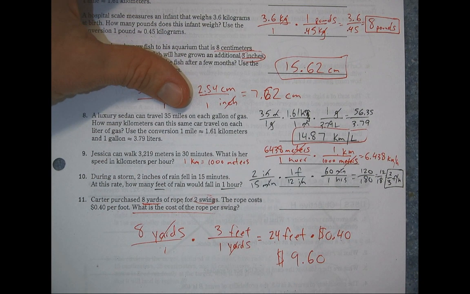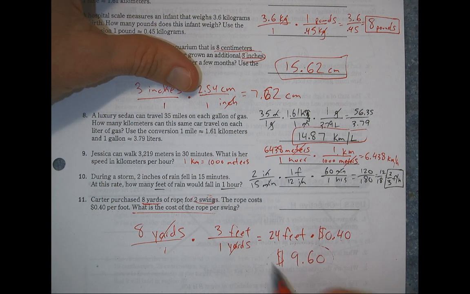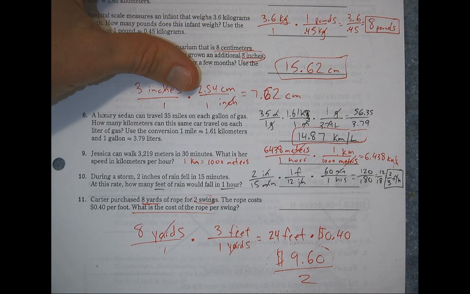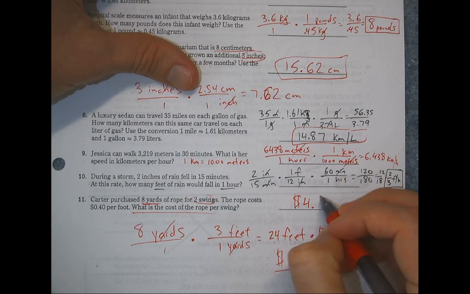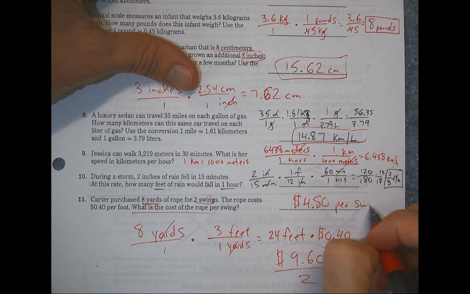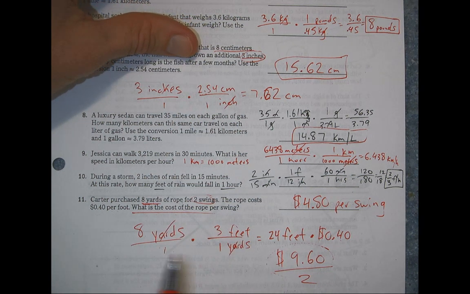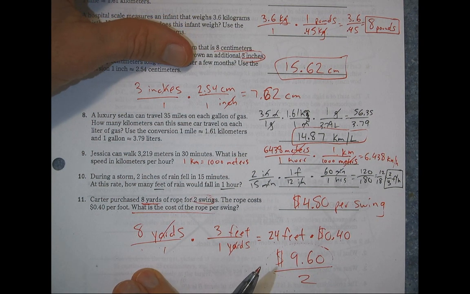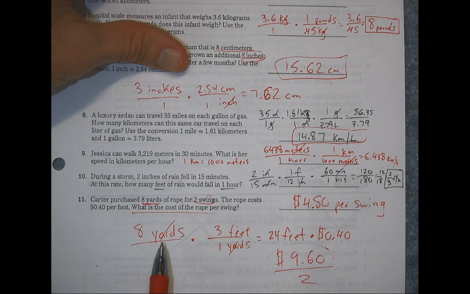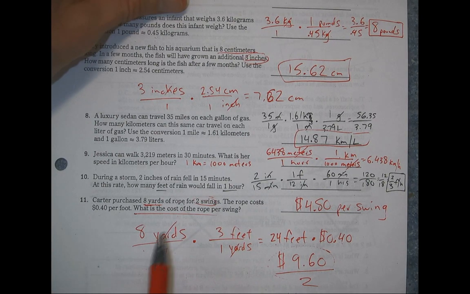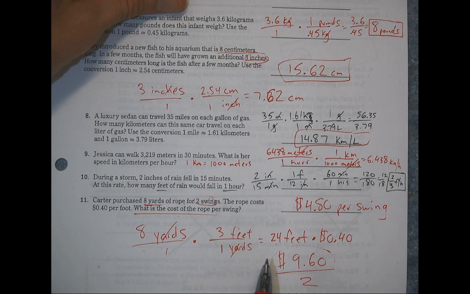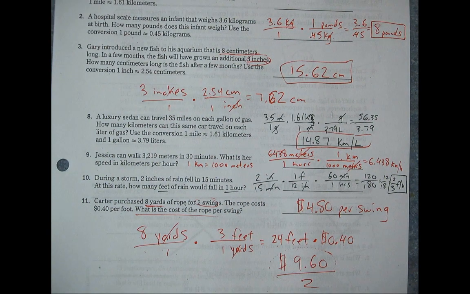Now we can answer the question, what's the total cost of rope per swing? So we're going to go ahead and divide this by 2 because this is for 2 swings. So divide that by 2, and your final answer is $4.80 per swing. Now we could have put this into the conversion. You could have said 8 yards for 2 swings, and then we could have converted it along the way. Nothing wrong with that. But for this one, since going from yards to feet is quick and easy, I think it's just a little bit easier to go this way. But if you were able to go through a whole conversion with 2 swings down here and getting it down to just per swing, perfectly fine.